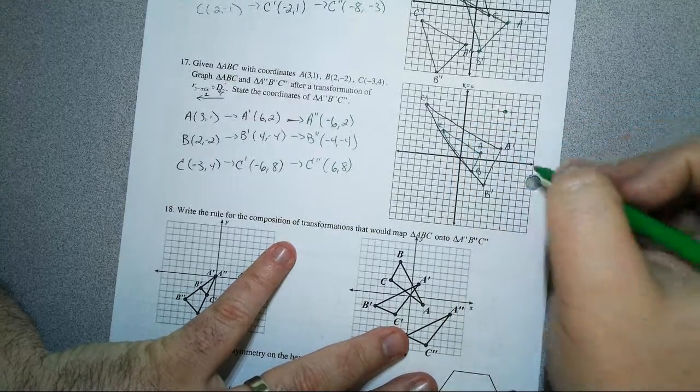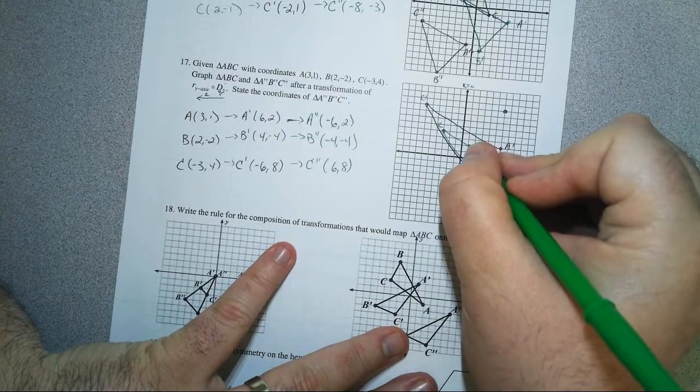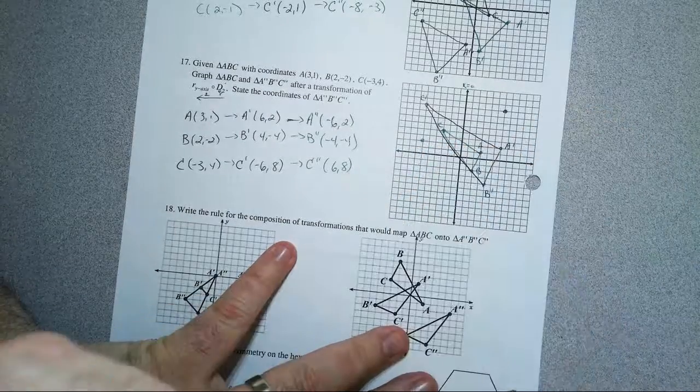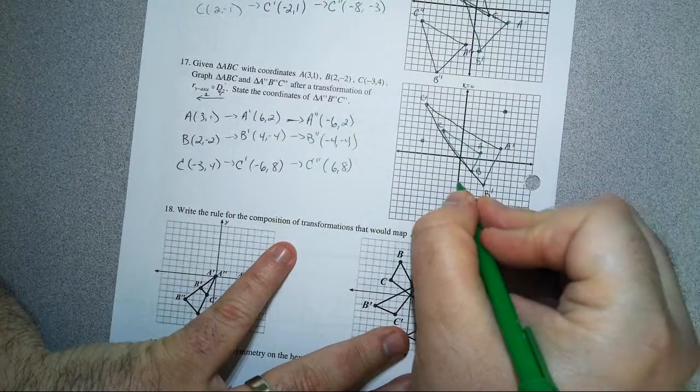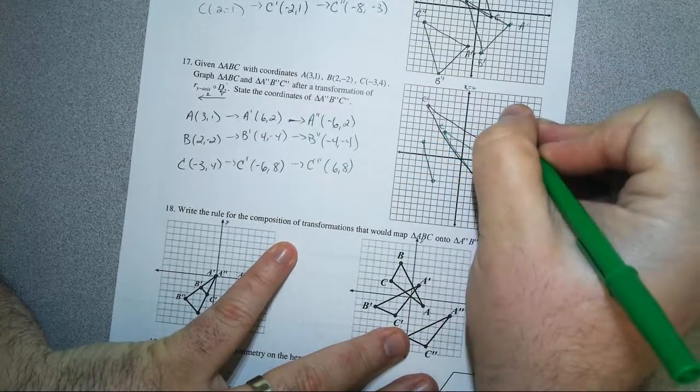Okay. A prime is over here. That's 6 units away again. 5, 6. We go 6 units to the other side. We end up right there. And then B is 4 units away. We go 4 units to the other side. And right here.